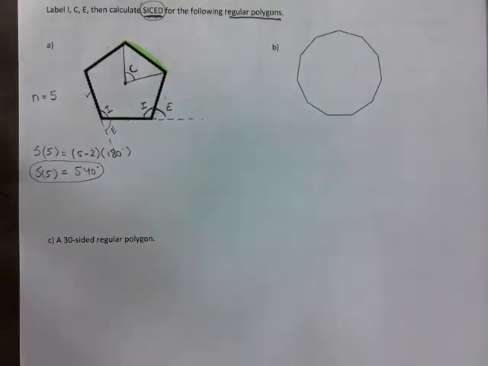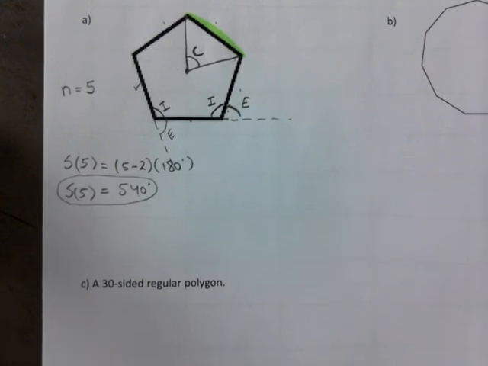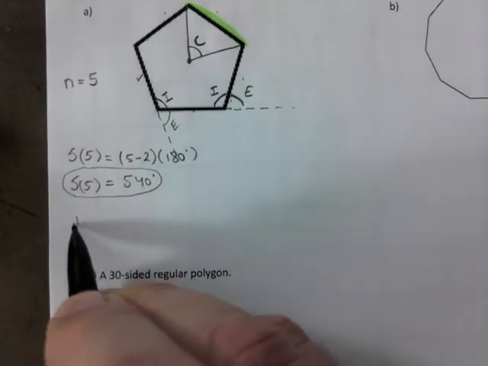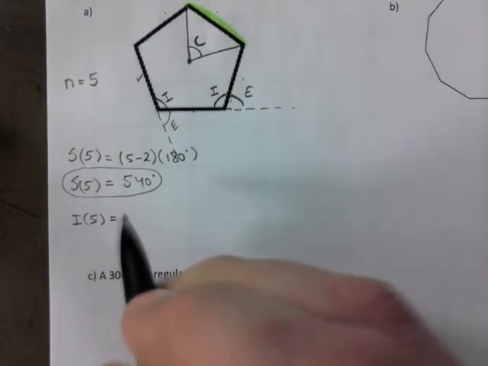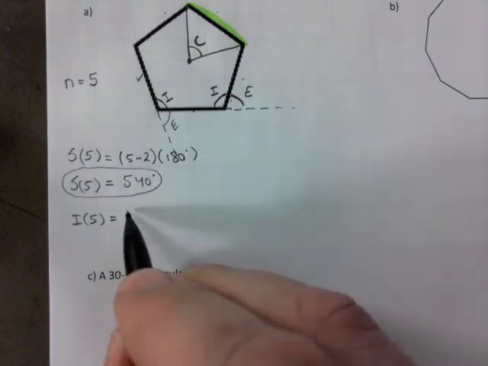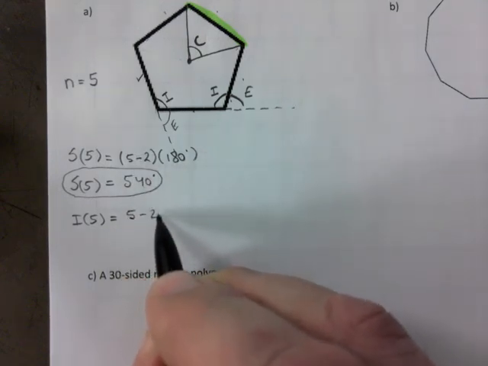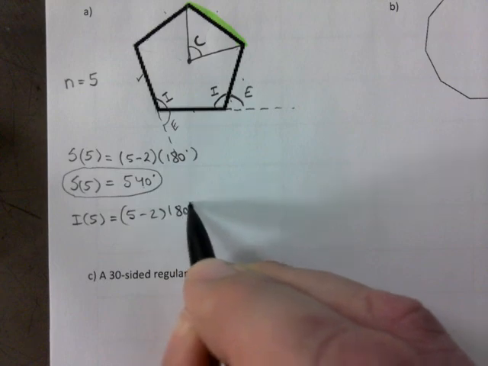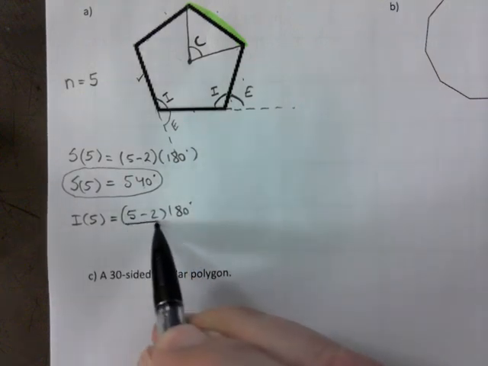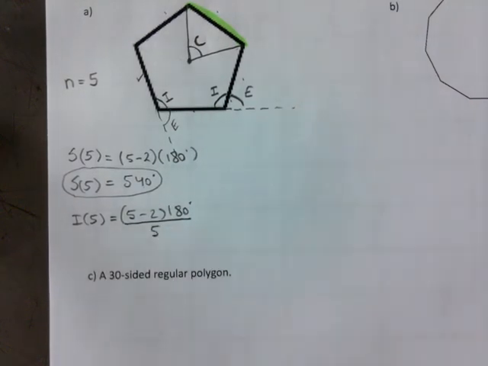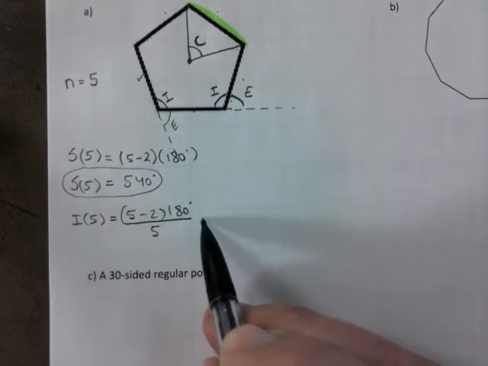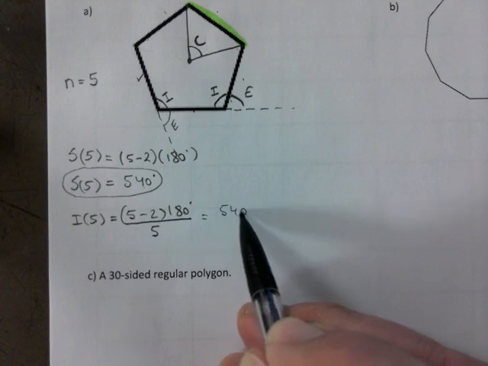Next, I'm going to zoom into that side for now. Interior angle of a 5-sided shape. It starts off exactly the same as before: 5 minus 2 times 180 degrees divided by the number of sides, which is 5. 3 times 180 is 540.